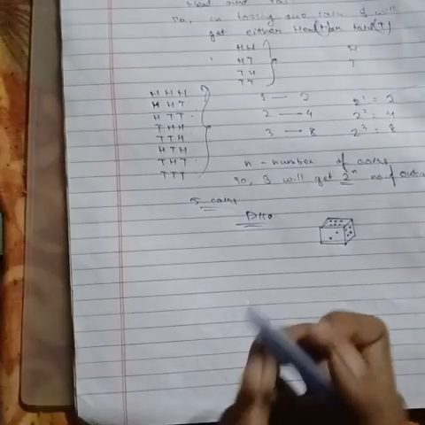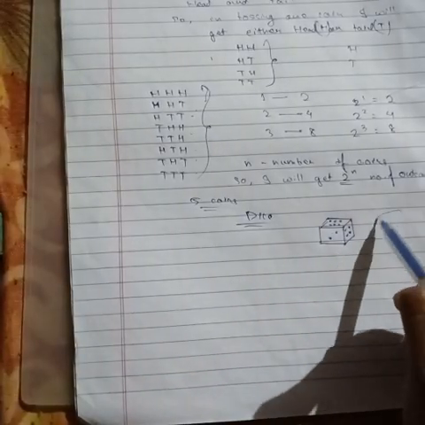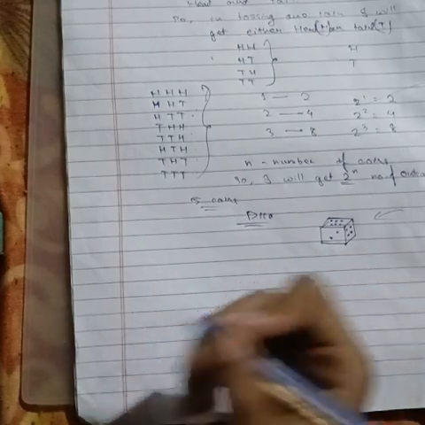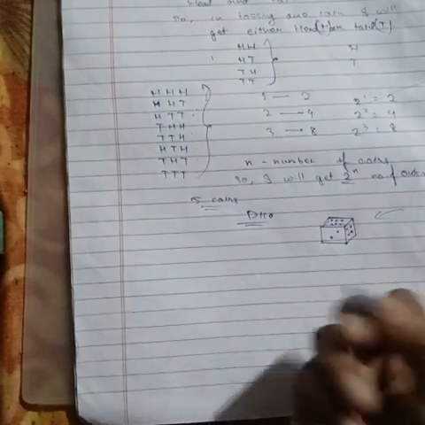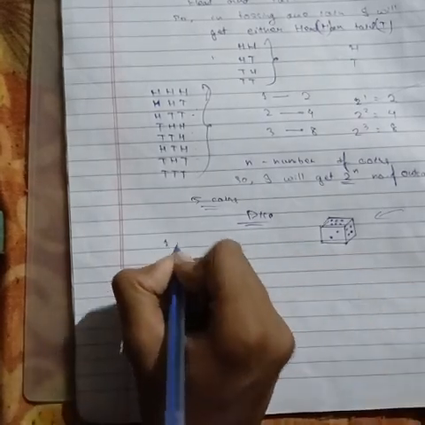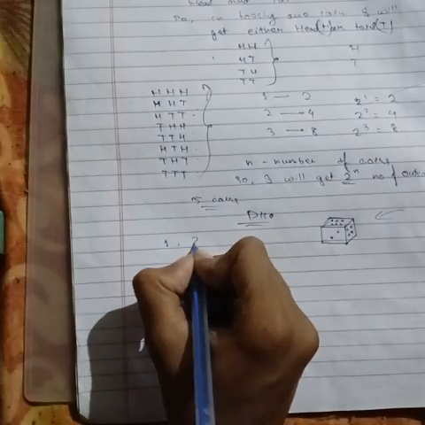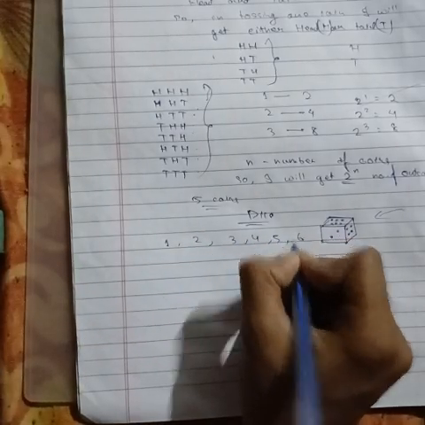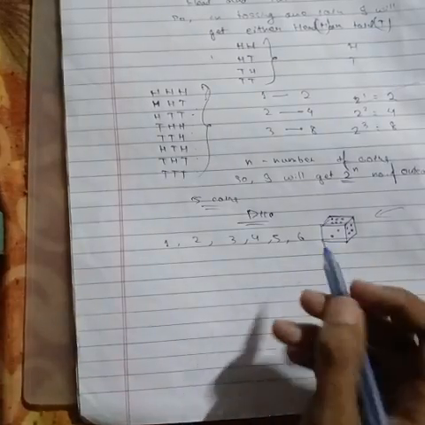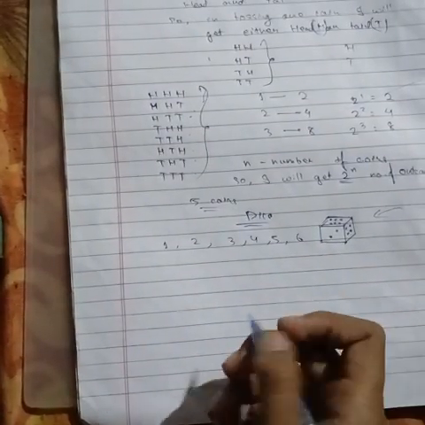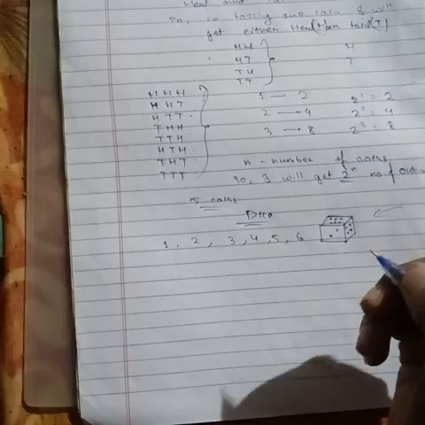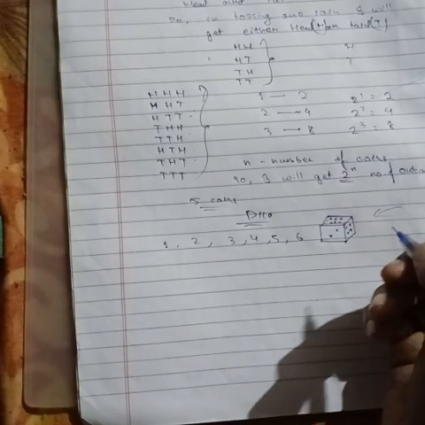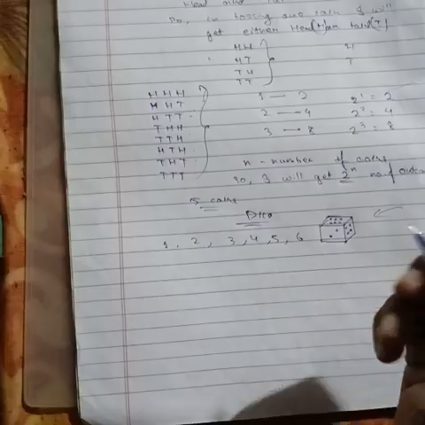Well, I do not have any dice, so what a die looks like is like this. So when I toss one die, what are the probable outcomes? These are 1 or 2 or 3 or 4 or 5 or 6, isn't it? So what will happen if I toss 2 dice at a time?